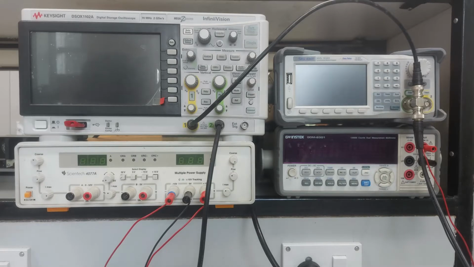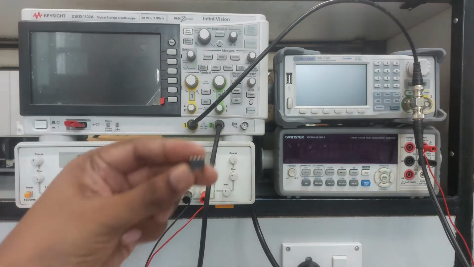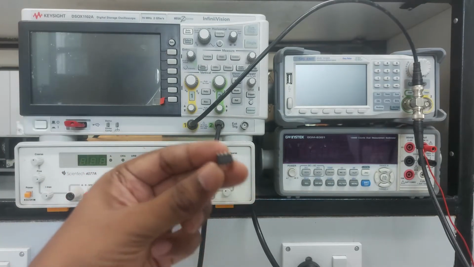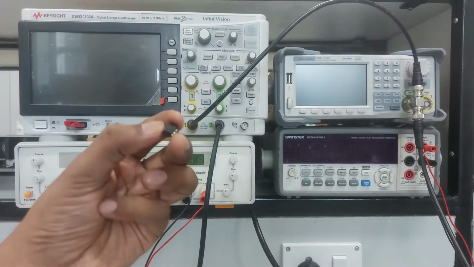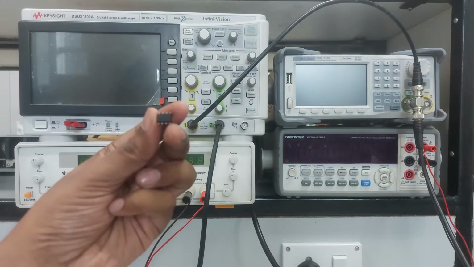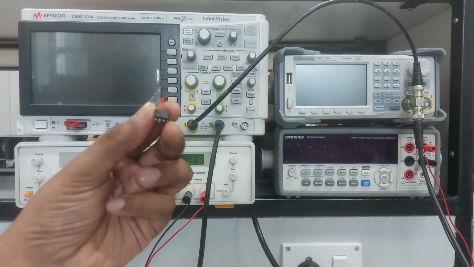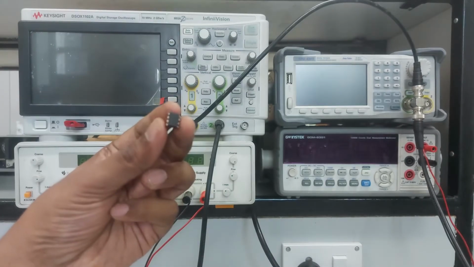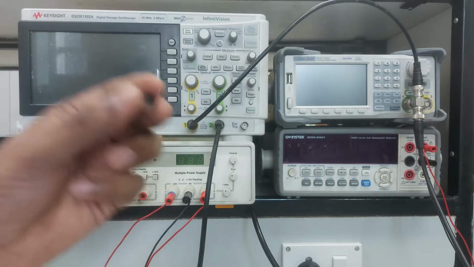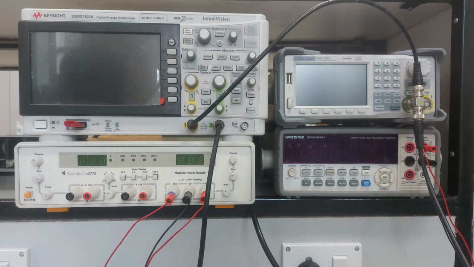Okay. So in this experiment we will use this one. This is the IC 741, the LM741 IC. This is the commercial op-amp. Okay, so we will use this op-amp. As I said, this is a high gain differential amplifier, so there will be some characteristics of this op-amp.